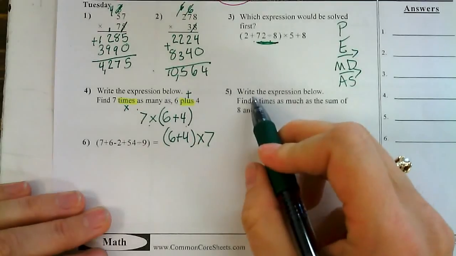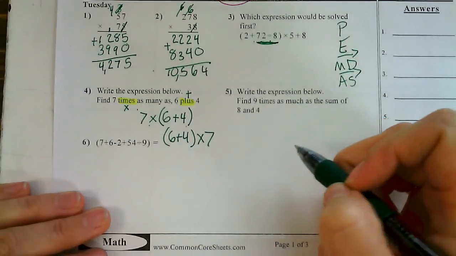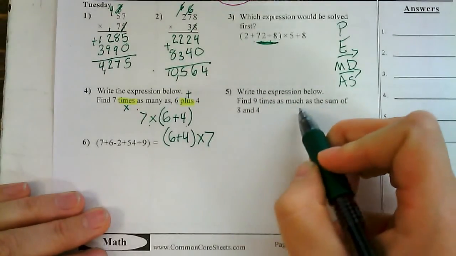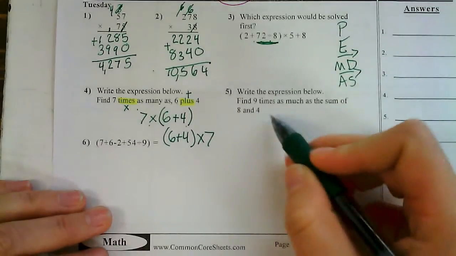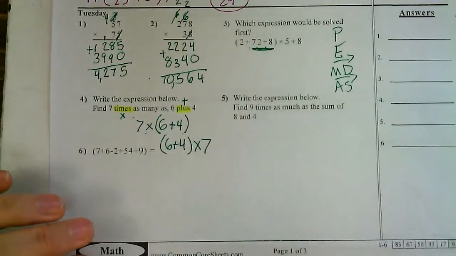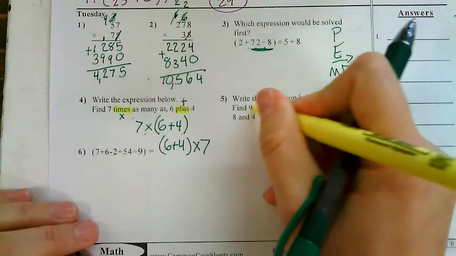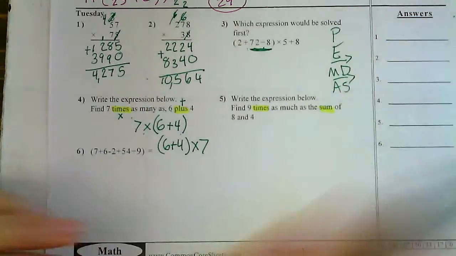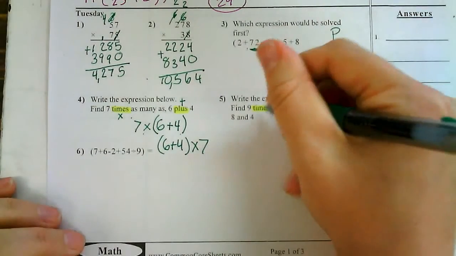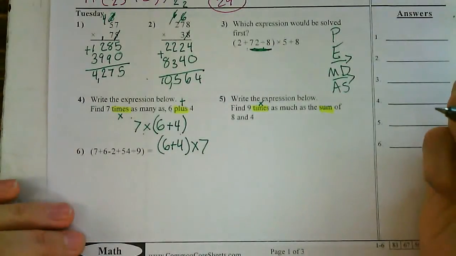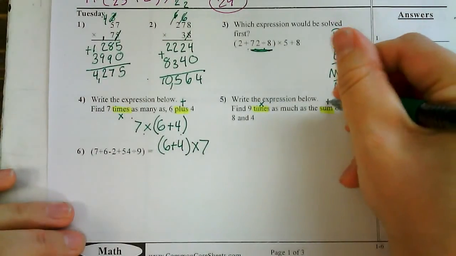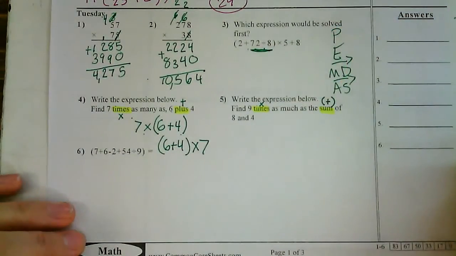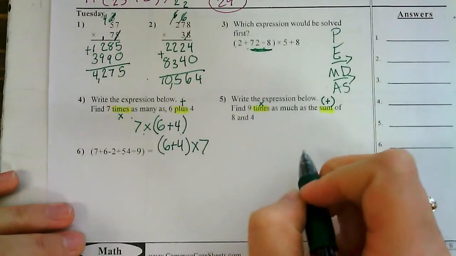Number 5 is another write the expression below. Find 9 times as much as the sum of 8 and 4. Using my highlighter, I'm going to find those operation words, times and sum. Again, just like before, times tells me that's multiplication. Sum tells me that it's addition, but it is addition with those parentheses around it. Now we're going to turn our words into numbers.